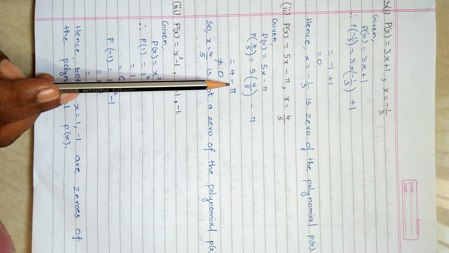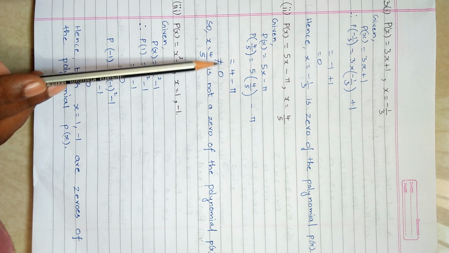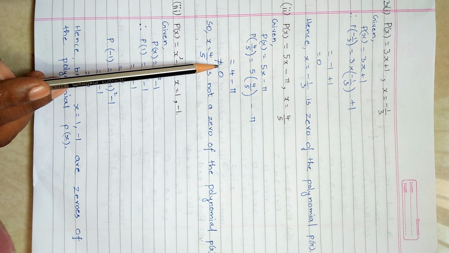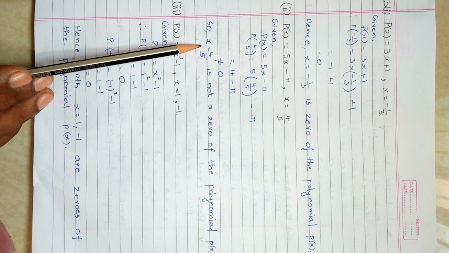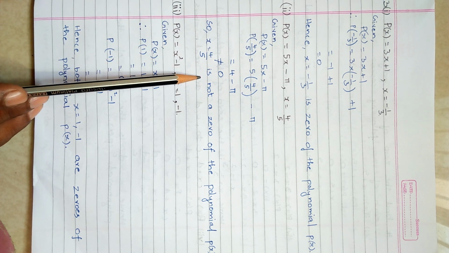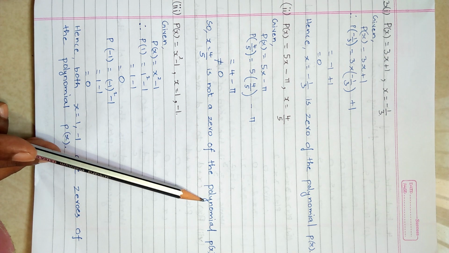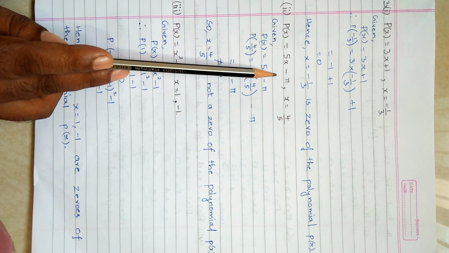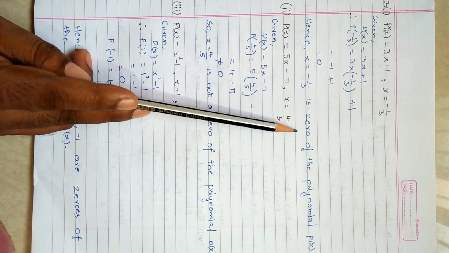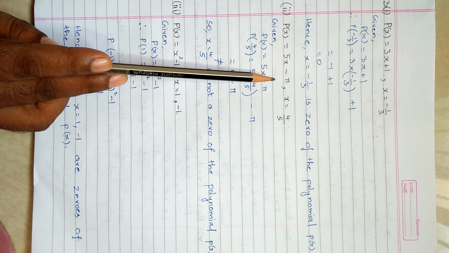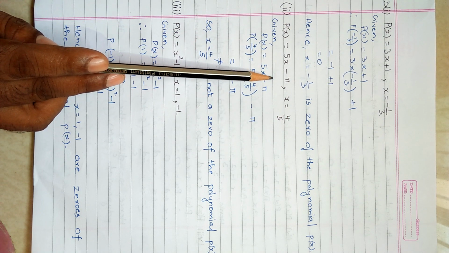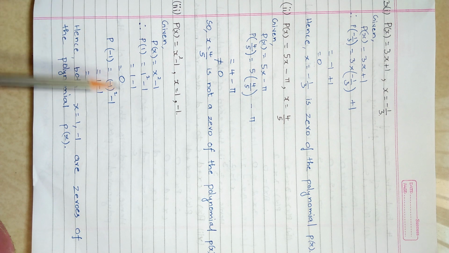Remaining is 4 minus pi. See, this value is not equal to 0. It is not equal to 0. So x is equal to 4 by 5 is not a 0 of the polynomial p of x. So the previous one, it was a 0 of the polynomial, and the second one, it is not a 0 of the polynomial. Let's check for the third one.